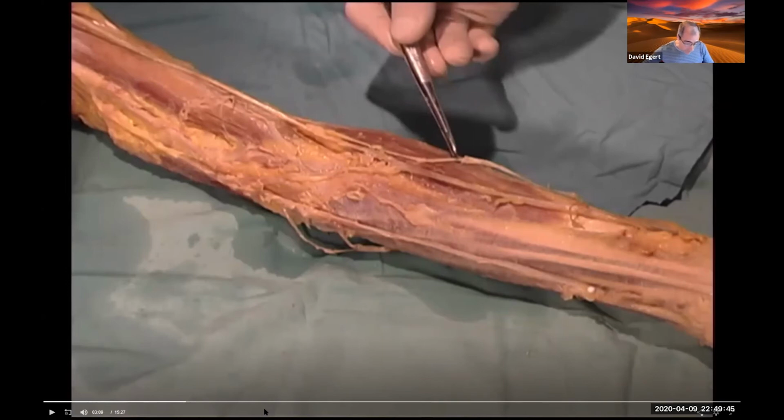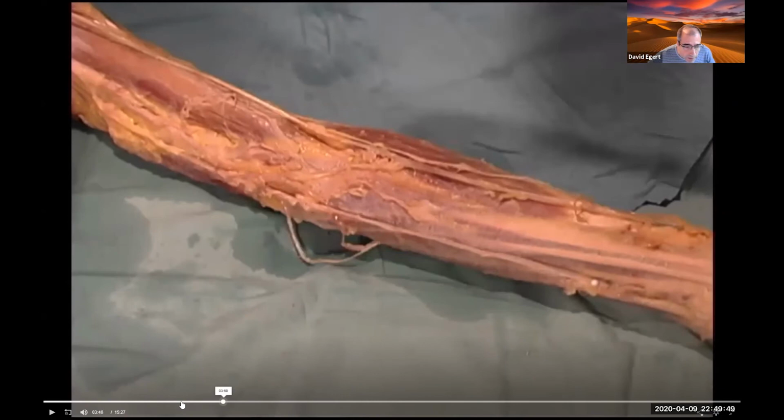Arteries now, so I have here a number 11. I'm going to go ahead to minute 11.